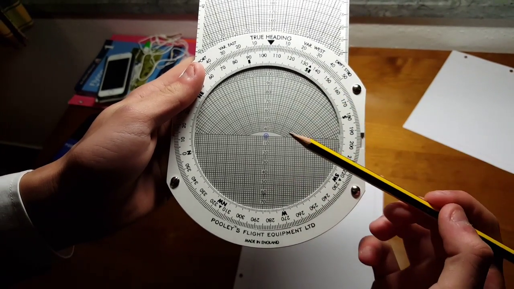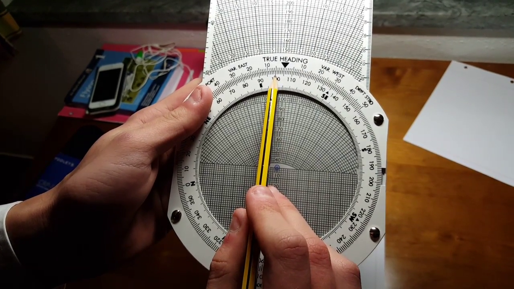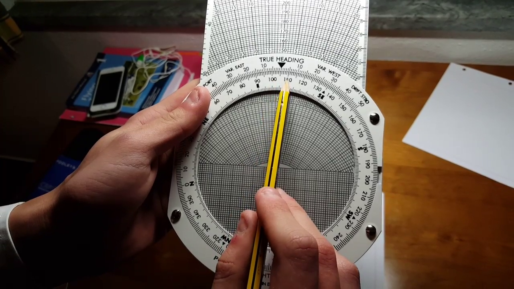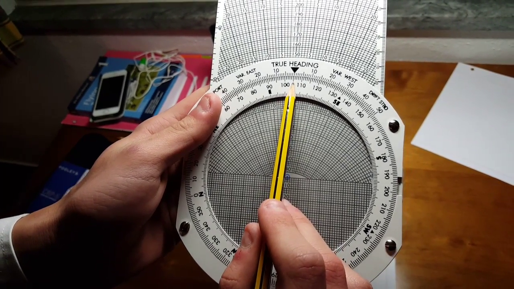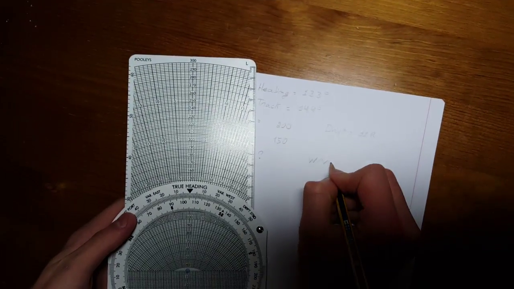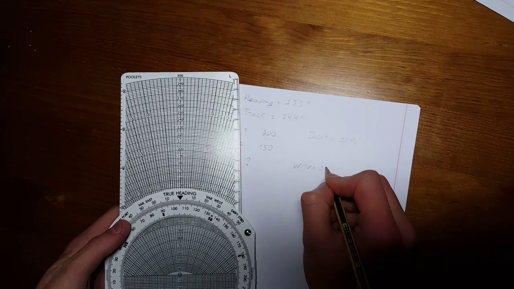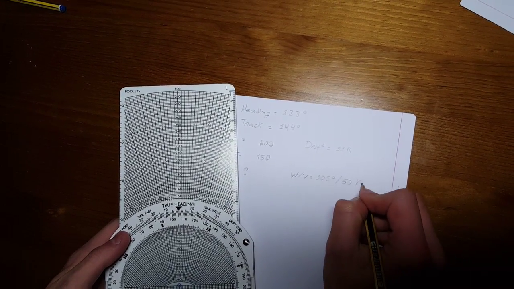Then to see the direction of the wind, you go up and check the heading. We have 100 and we have 110, and it is almost 105. So finally, for the wind velocity, we have 105 degrees, 60 knots.